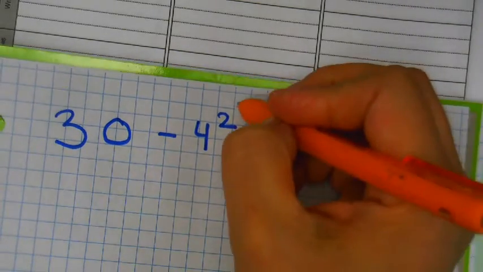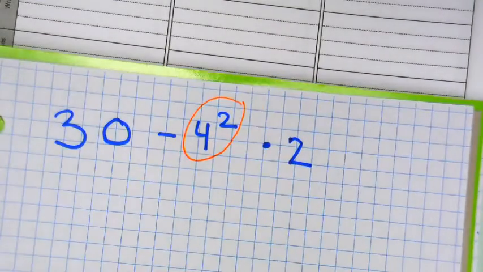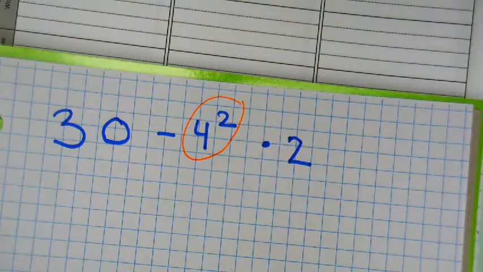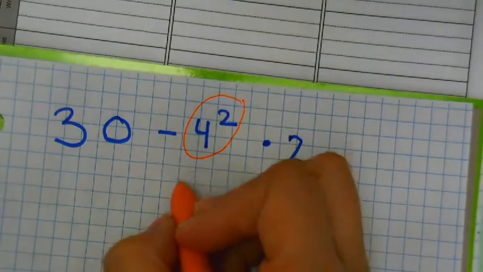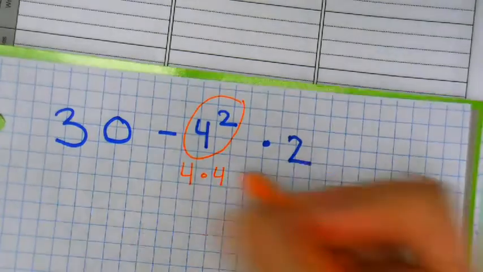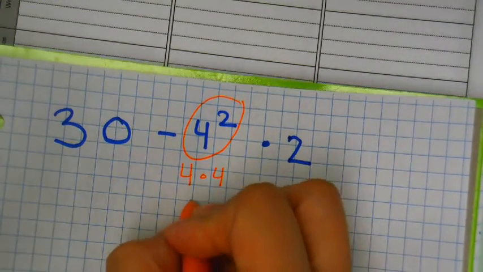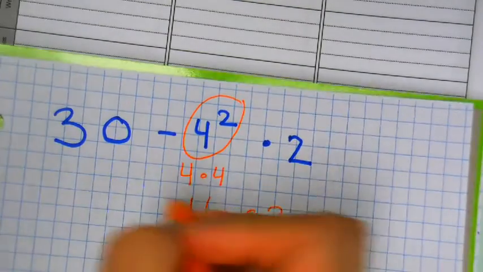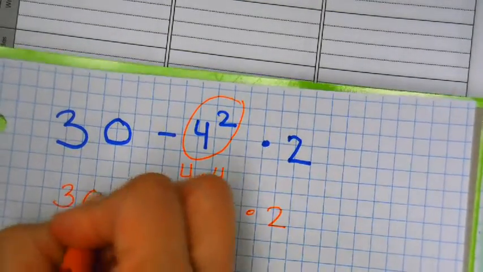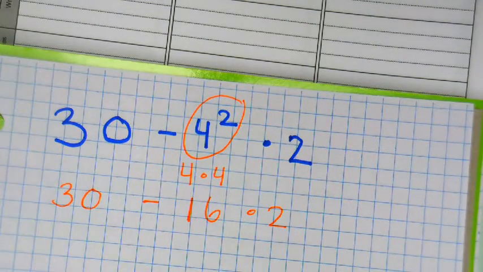We're gonna do this exponent first. When it says 4 squared, what does that mean? Does that mean 4 times 2? 4 times 4. 4 times 4, good. So what is 4 times 4? I got the answer. 16. Okay, hold it to yourself for a second, Victor. See if you're using the same steps I'm doing. So we have 30 minus 16 times 2.